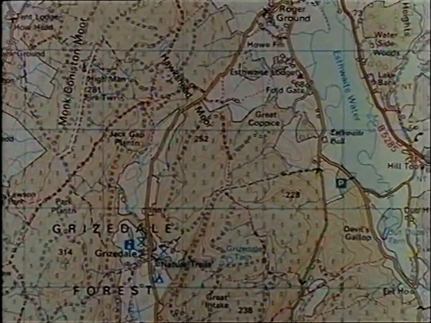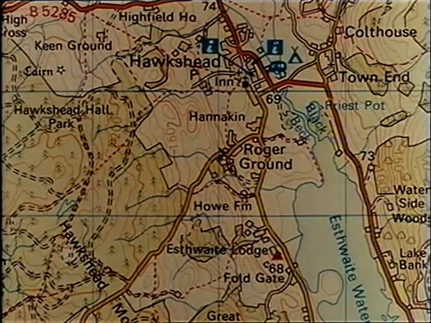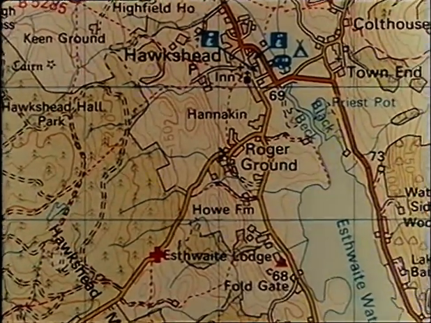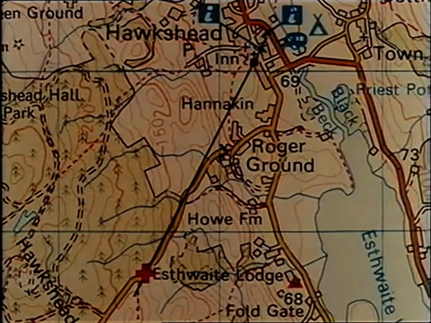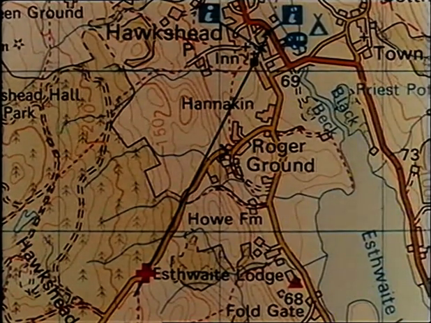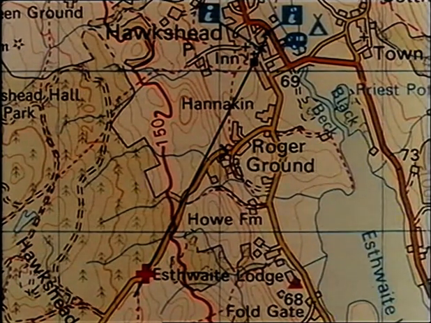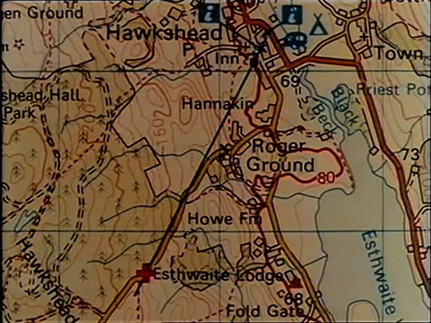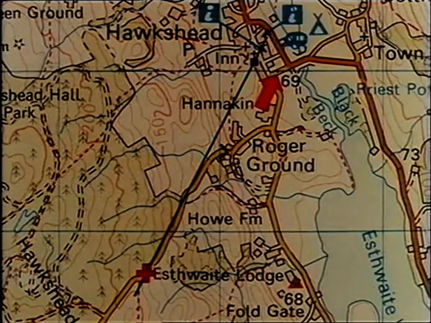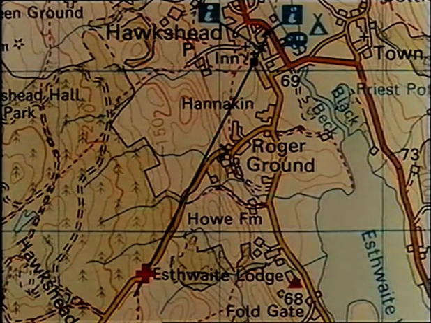Take the road through Grisdale Forest. If you reached Esthwaite Lodge, will you be able to see the village of Hawkshead? In particular, the tower of Hawkshead Church. First, study the relative heights. This is the 150-metre contour, so we must be at 180 metres. This is the 80-metre contour next to Hawkshead Church, and there's a spot height of 69 metres, which helps us confirm the village's elevation, about 110 metres below ours.